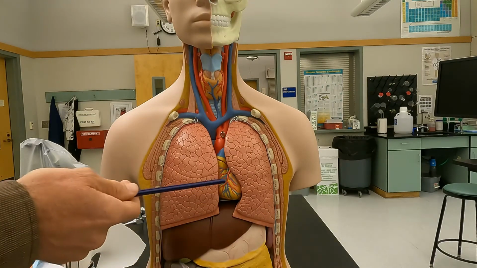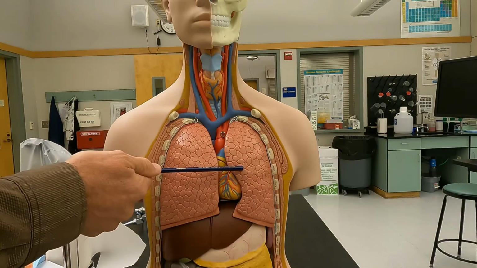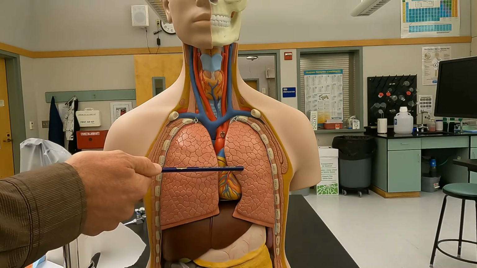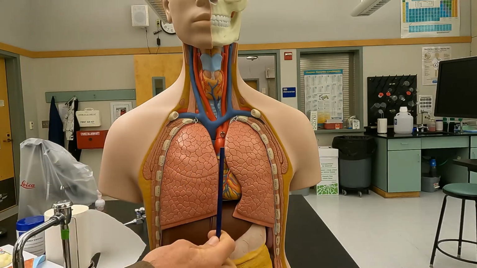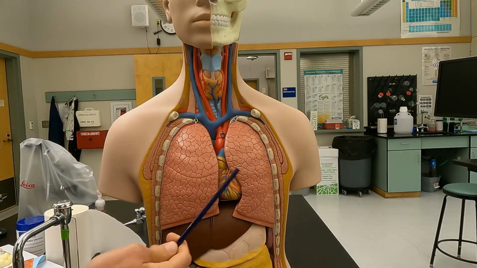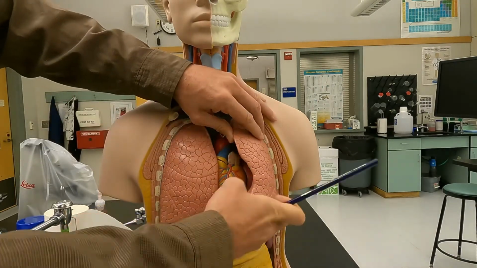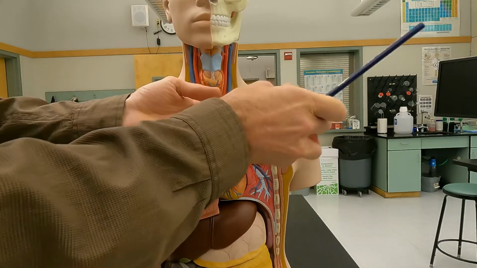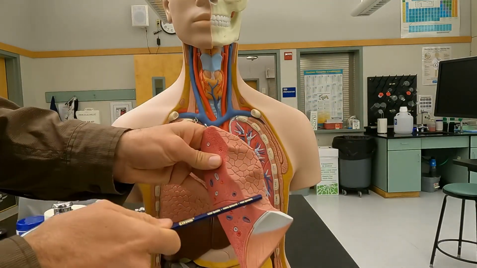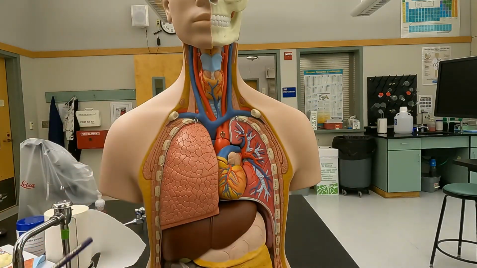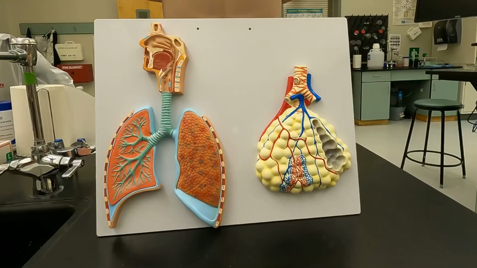And so why is it that the left lung only has two lobes? The heart takes up space. Yeah, the heart is a little left of center of the sternum, and so the heart is going to carve out a little bit of space right in this area. And so there's just a little bit less lung, and so there are only two lobes on that side.